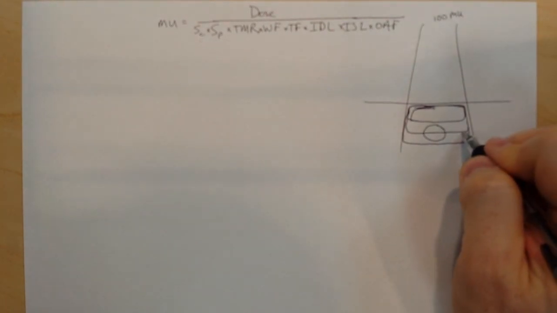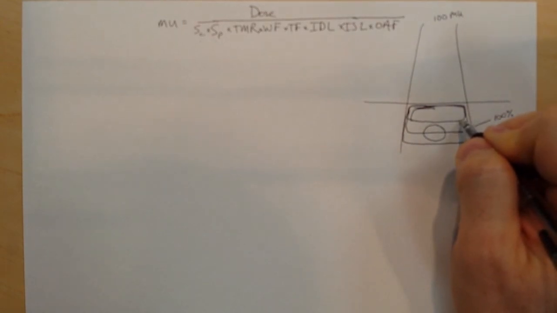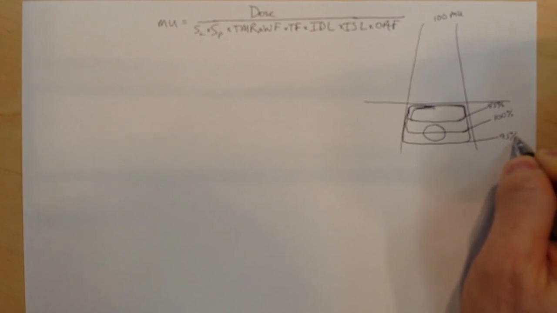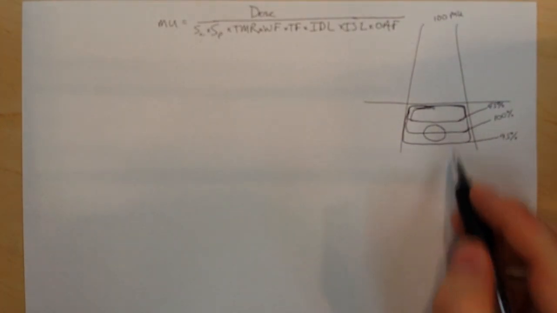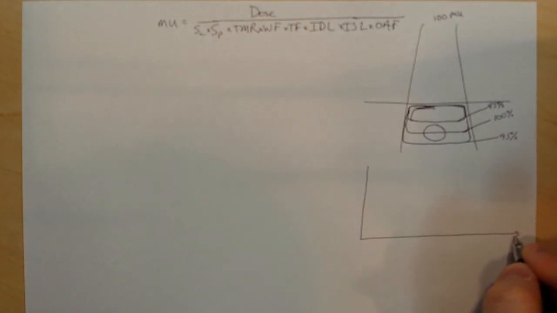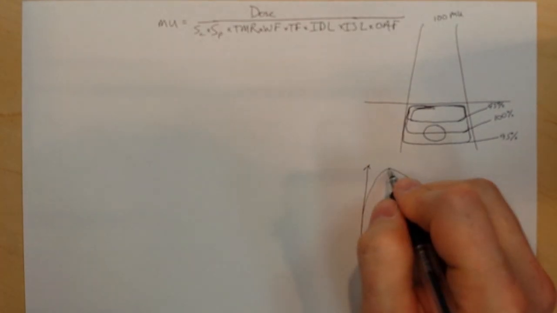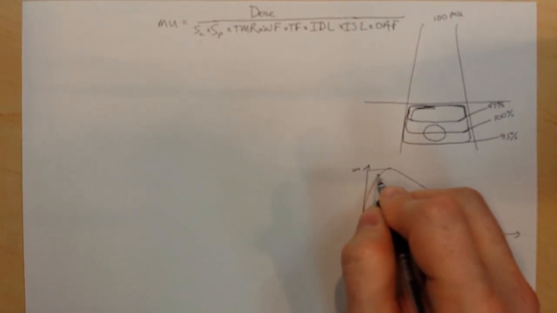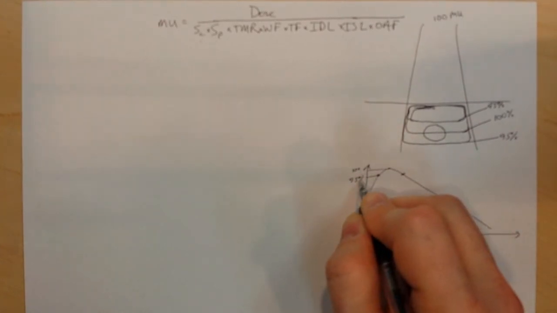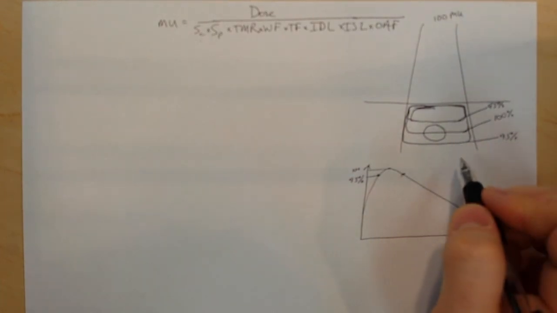Where we'll call this the 100% isodose line, and this is going to be the 95%, and this will be the 95%. Now you might ask, well, how do we get 95% on both sides? Well, if you remember the percent depth dose curve, this was 100%. Well, I have 95% here, and I have 95% here, because we have 95% in the build-up, and then 95% in the build-down as well. So I have 95% on either arm.